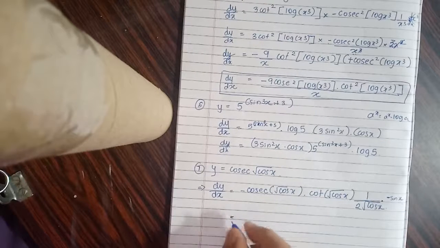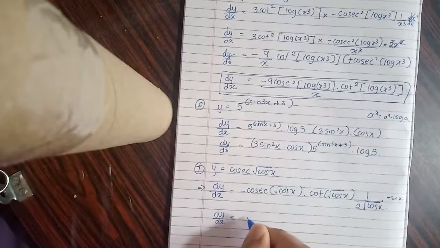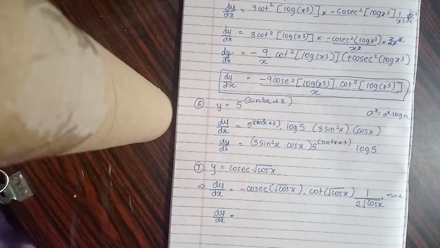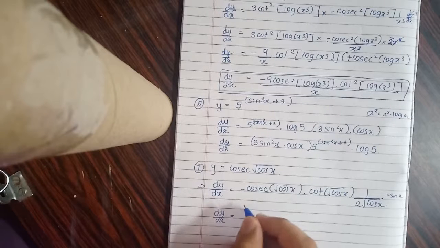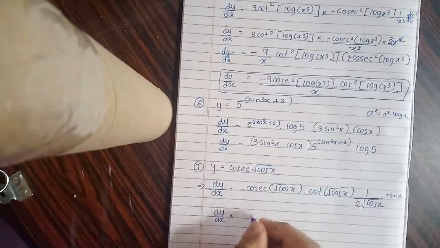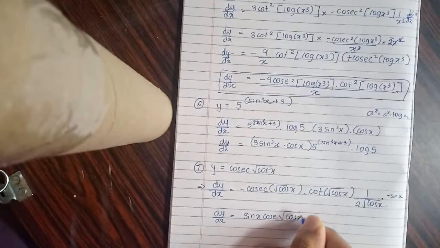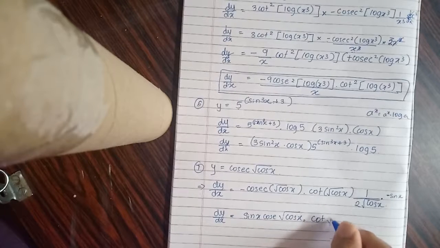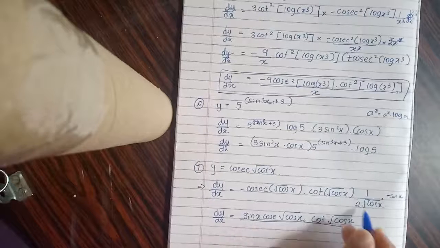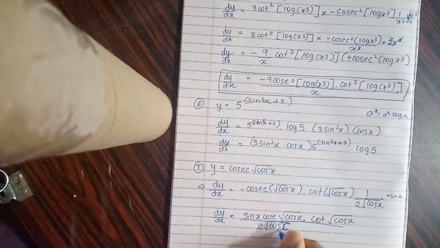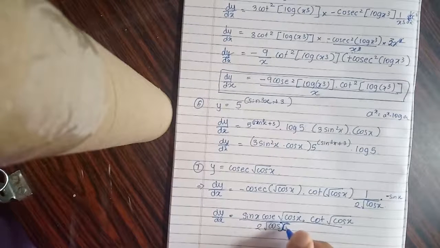So next step is the final one. We get minus, and it gets multiplied in everywhere. So you can check your solutions also, no problem. You can pause the video and write or solve the sums, so you get practice. So minus into minus is plus, so the final answer shall be only sin x into cosec root cos x, and this will be multiplied further into cot root cos x upon 2 root cos x. This is your final answer, friends.